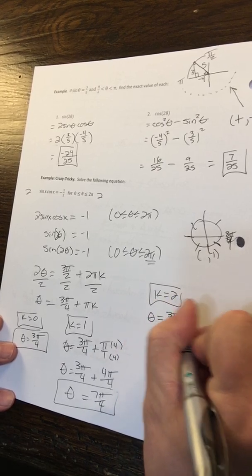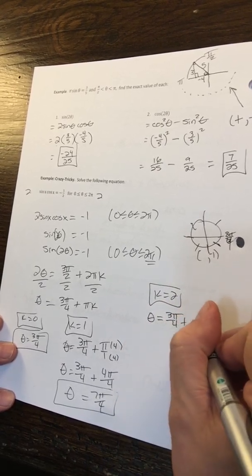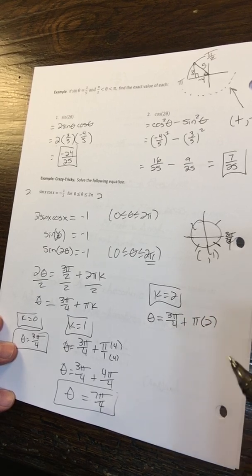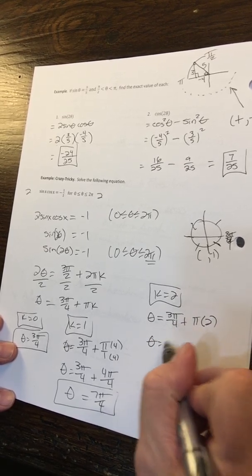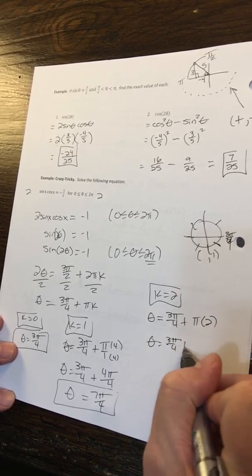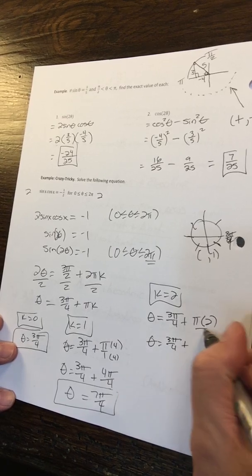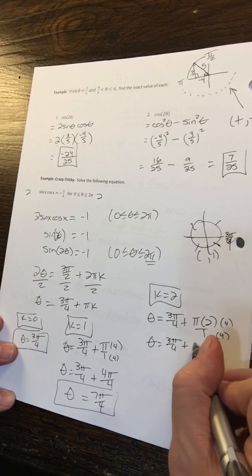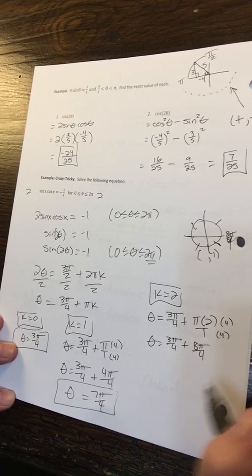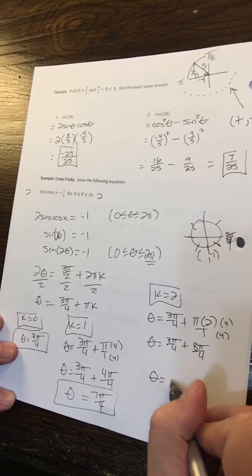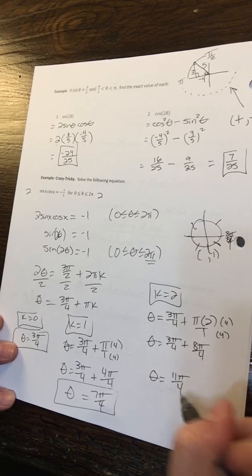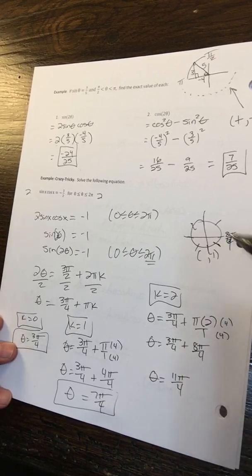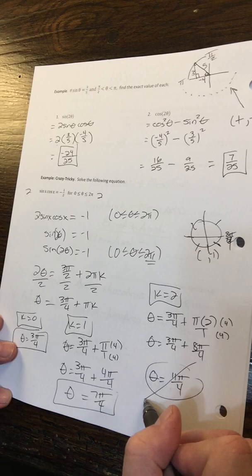I get 3 pi over 4 plus pi times 2. Okay, so that's 3 pi over 4 plus, if that's 2 pi, it's like it's over 1. I got to multiply it by 4, top and bottom, and when I do, I get 8 pi over 4. So adding these together, I get 11 pi over 4, and we've decided that 8 pi over 4 is the biggest they could be, so that is too big.